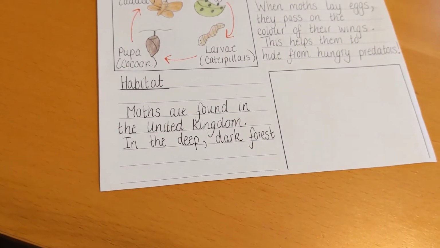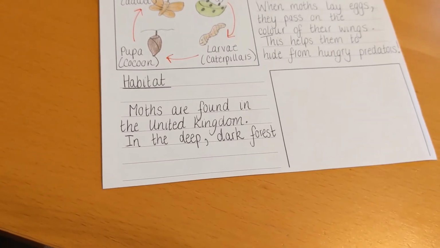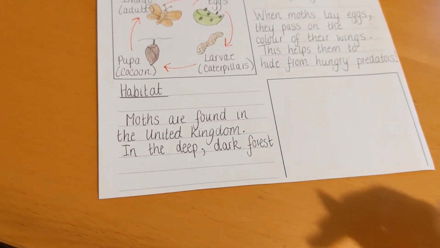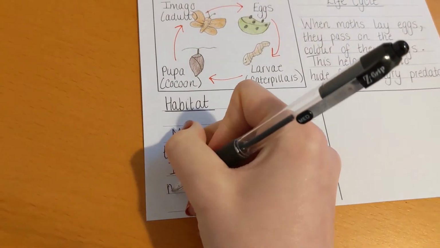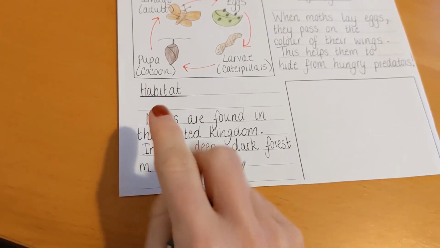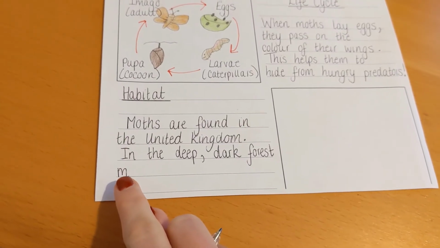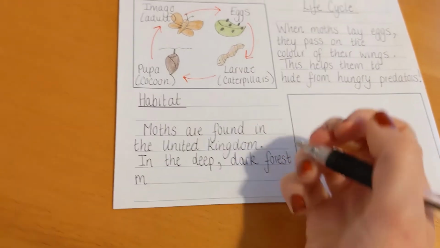What could I say to make sleep sound more interesting? Sleep, nap, doze. I'm going to go with doze. In the deep dark forest, moths. And I don't need a capital on moths if it's not our title or at the start of our sentence. In our book, on the front cover, moths had a capital letter, but that's because it was the title of the book.